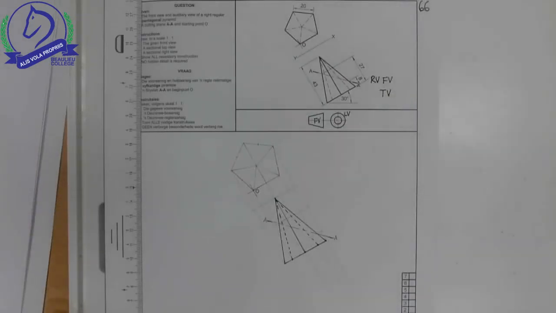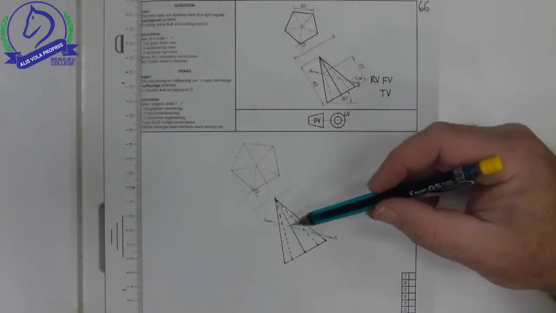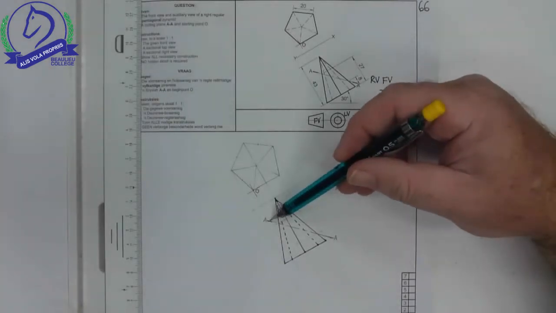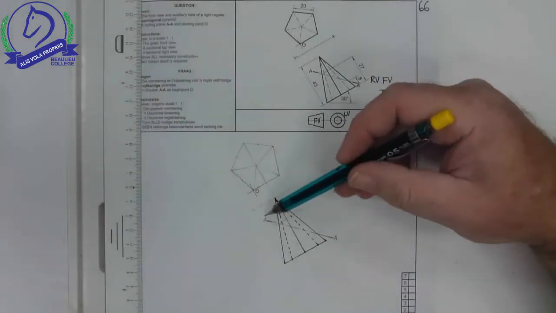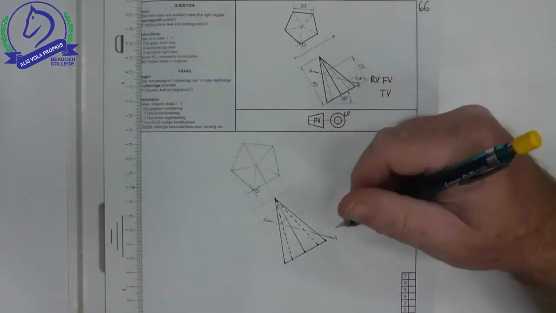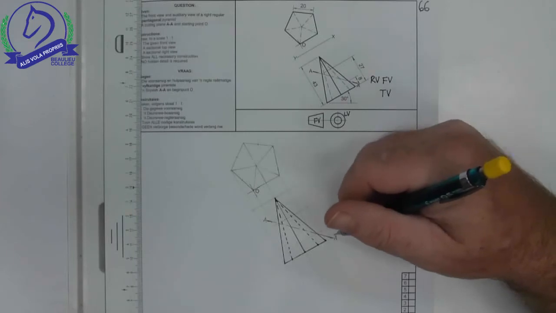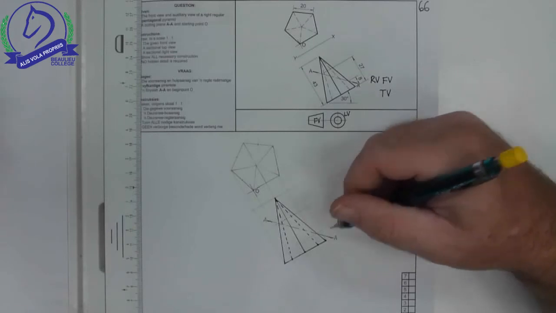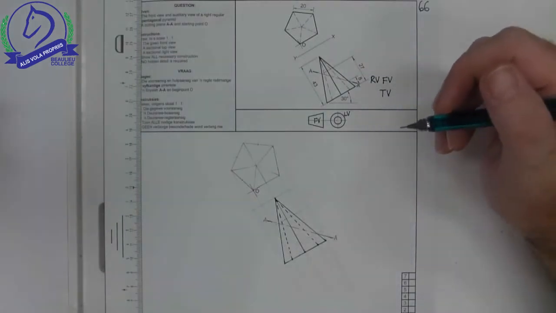I've completed my front view and I've put in the cutting plane. Remember to darken at the ends of the cutting plane and label AA. In this case they haven't put in arrows because they want them in both views, so that's why they don't have arrows indicating which side they want the section.